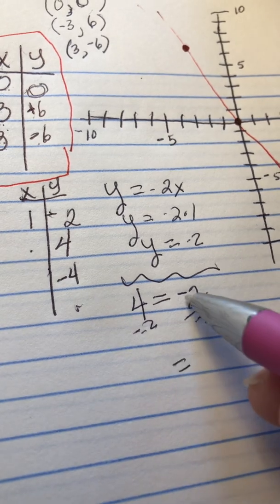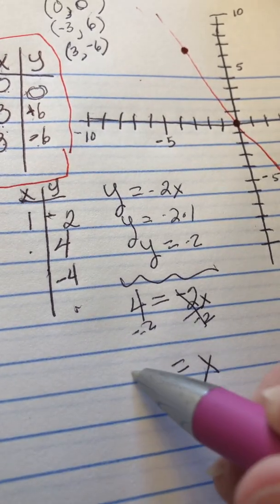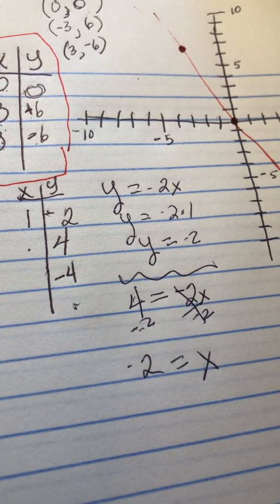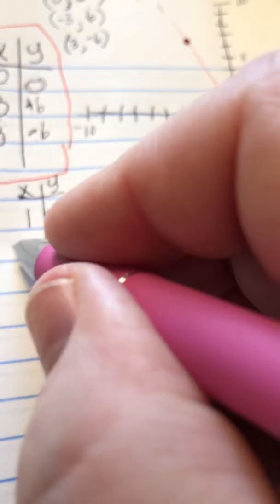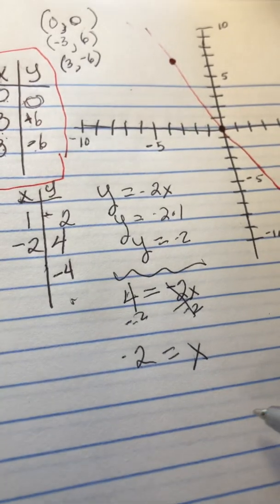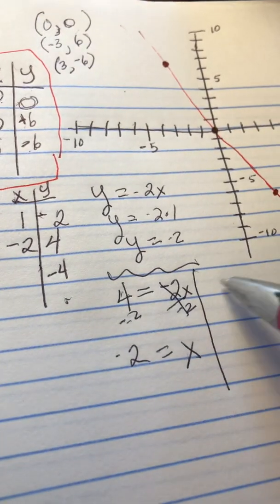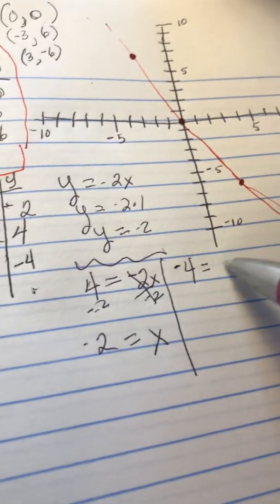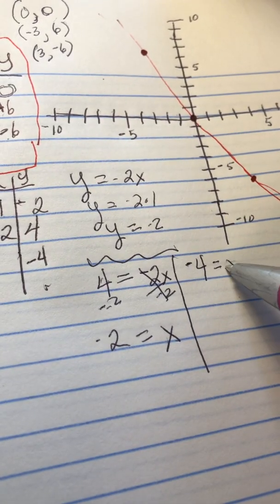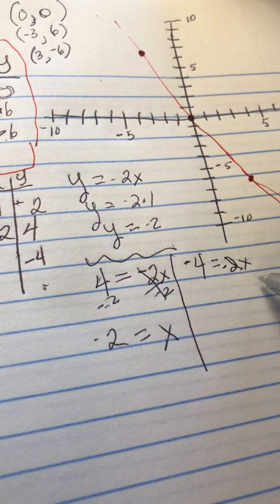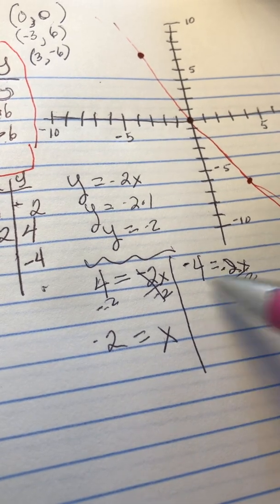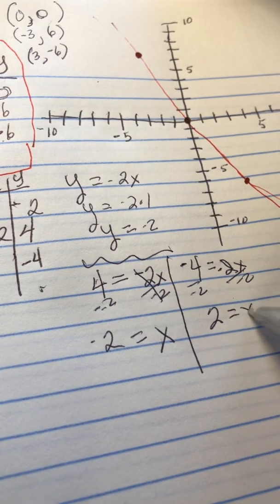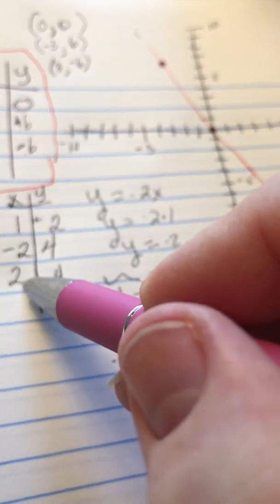So we ended up getting x is equal to 4 divided by negative 2, which is negative 2. And then what if y is a negative 4? Negative 2x. Okay, so we're going to divide by negative 2 to get x alone. So that's going to give us a positive 2. So x is positive 2.